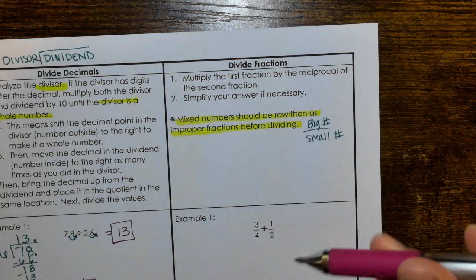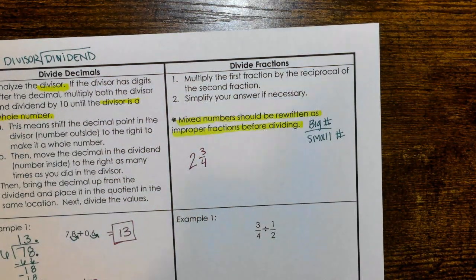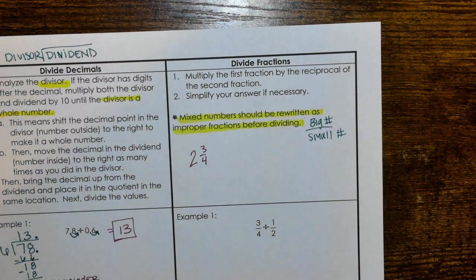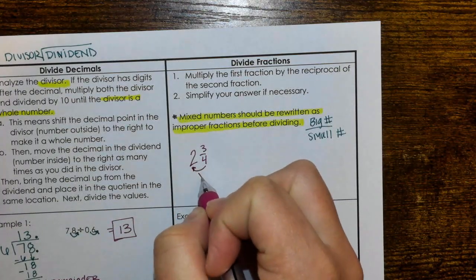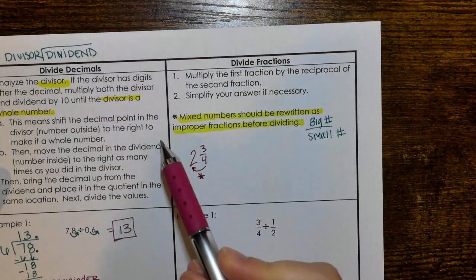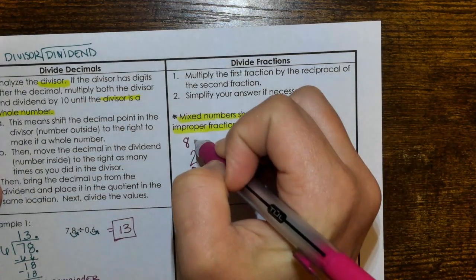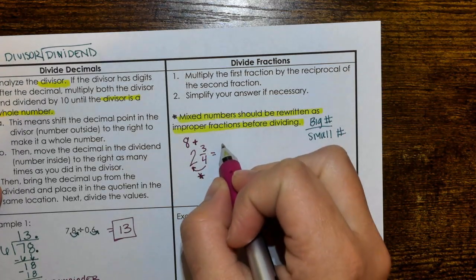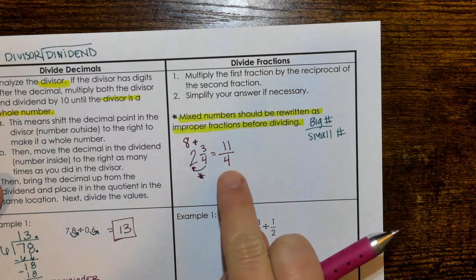So if my mixed number is 2 3/4, how do I change this to an improper fraction? I'm going to take the denominator and multiply by my whole number. 2 times 4 is 8. And then I'm going to add my numerator. 8 plus 3 is 11. And when we have fractions, we always keep the denominator the same.